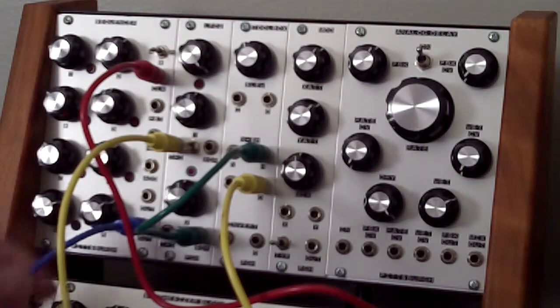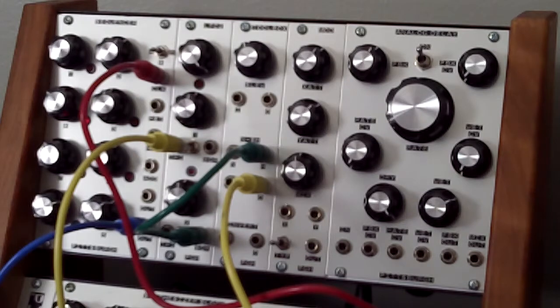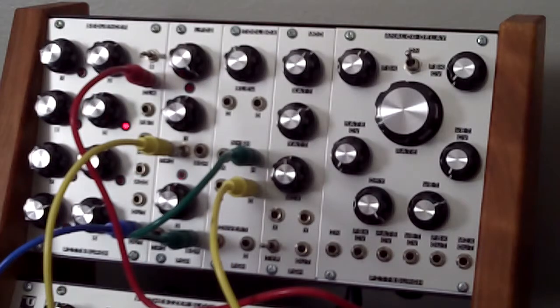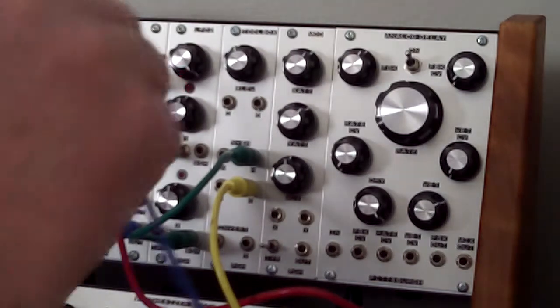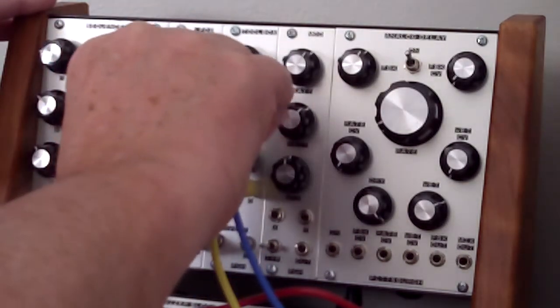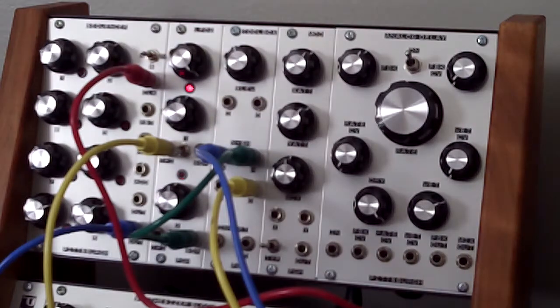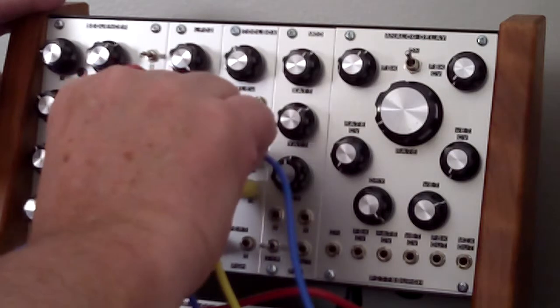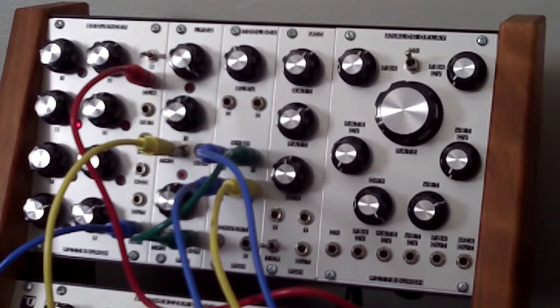However, if we patch an attenuator between the noise source and the input of the sample and hold, we gain some additional control. So I've got an attenuator over on my auxiliary rack, and what I'm going to do is patch the noise source out, run it through the attenuator, and then return it from the attenuator to the input of the sample and hold. And then by adjusting the attenuator, we can limit the maximum voltage that is presented to the sample and hold input.